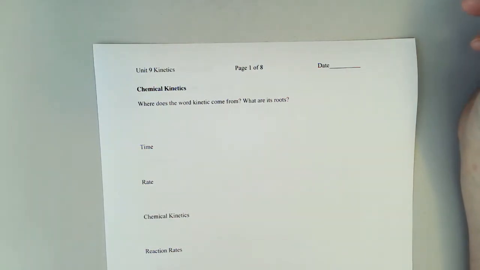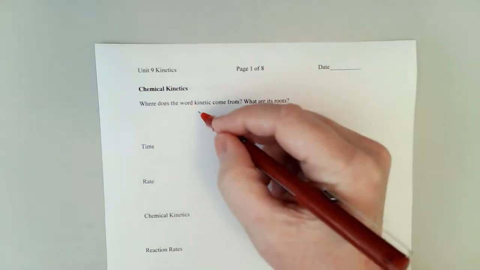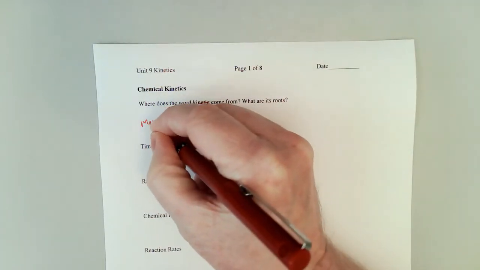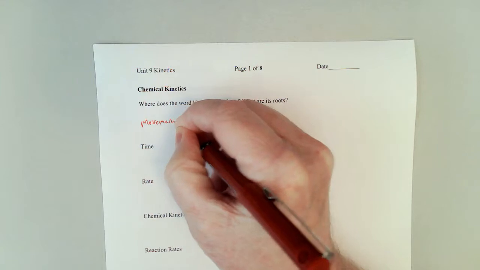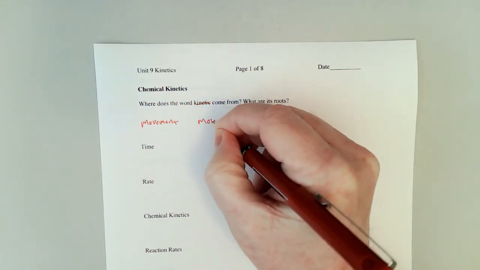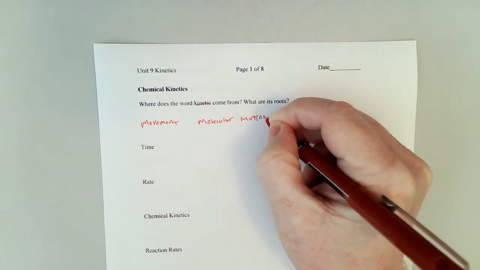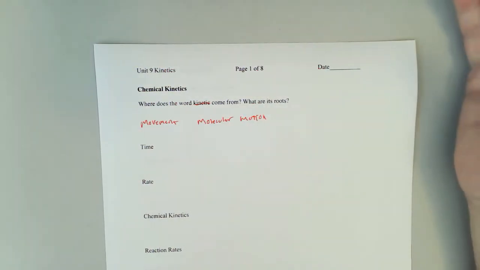We're going to be talking about the first few pages of the lecture outline dealing with chemical kinetics. And this word kinetic comes from movement or molecular motion. Everything we're going to be talking about here really deals with the motion of molecules.